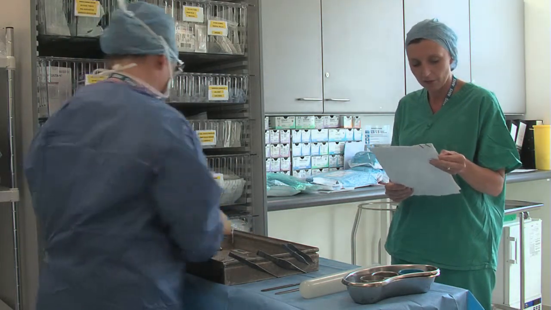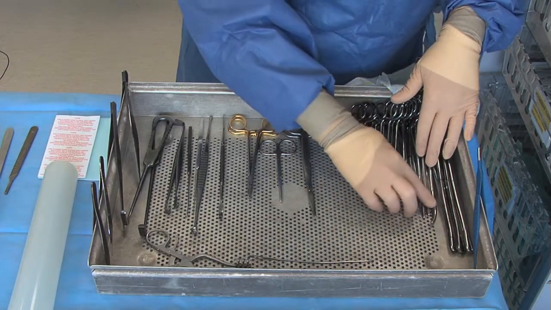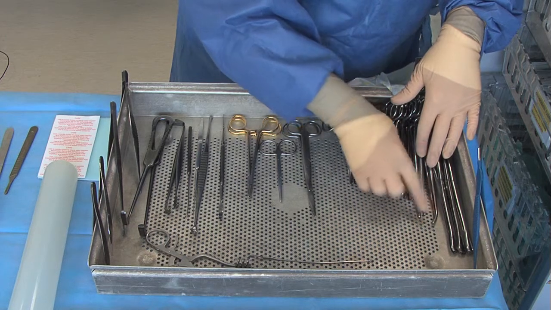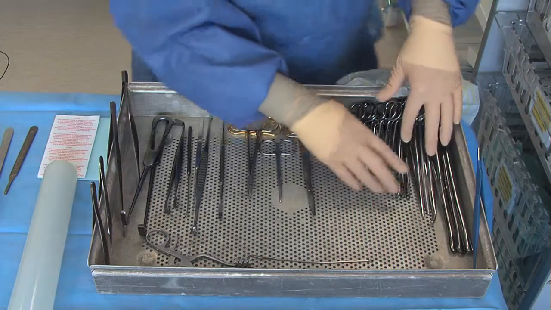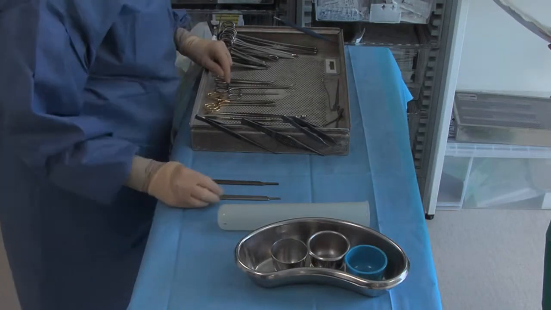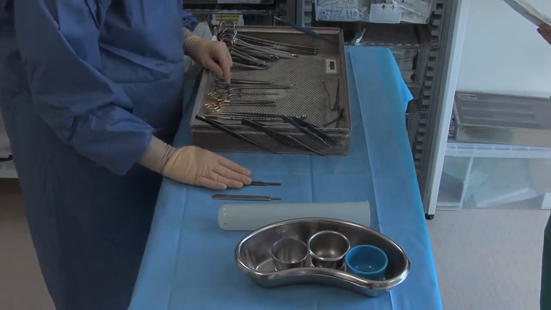And we should have 3 Rampley sponge holding forceps. There are numerous types of surgical instruments, and these come on trays that have to be organised and counted to ensure that every instrument used is accounted for. The same principle applies to surgical swabs and needles.